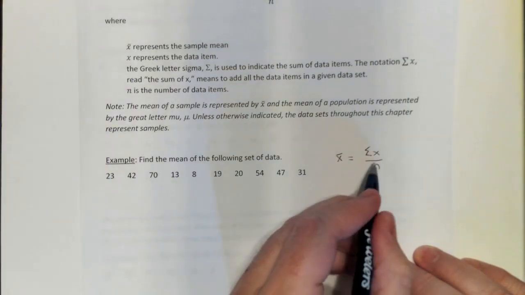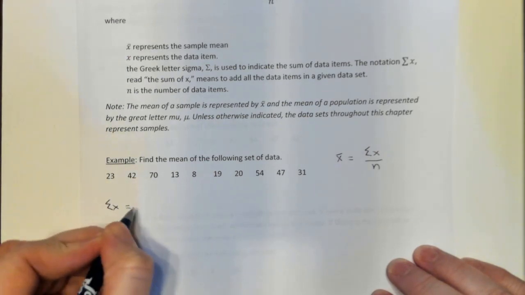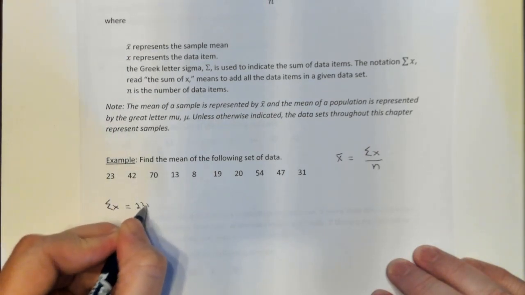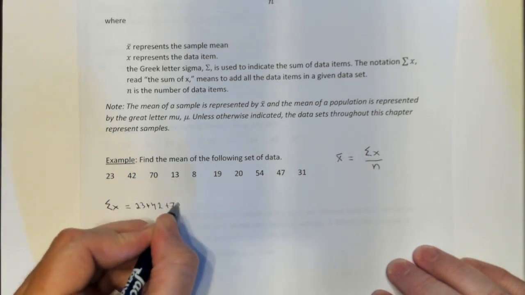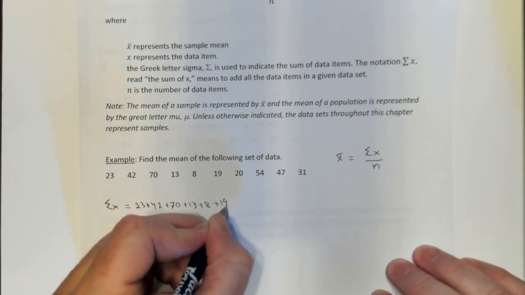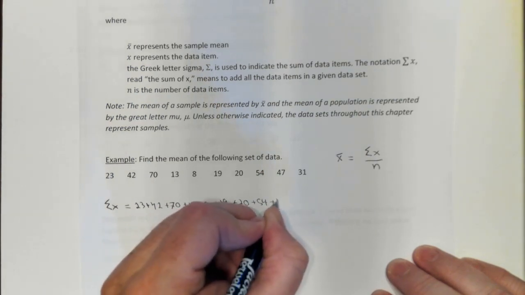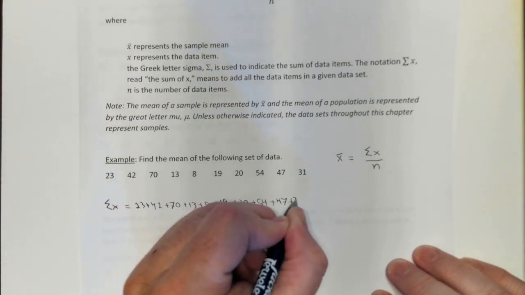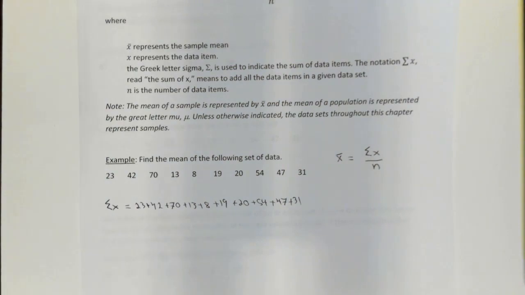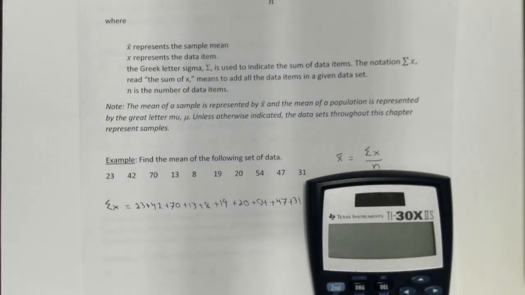I think I'm going to first find just the sum of X. I'm just going to add up all of these things. Now, in practice, I don't think I would write out this step because I'm just taking the numbers that are right there and I'm adding them up. So in practice, I think I would just do the calculation. I would just do the sum because if I copy it down, there's a good chance I could make a mistake.